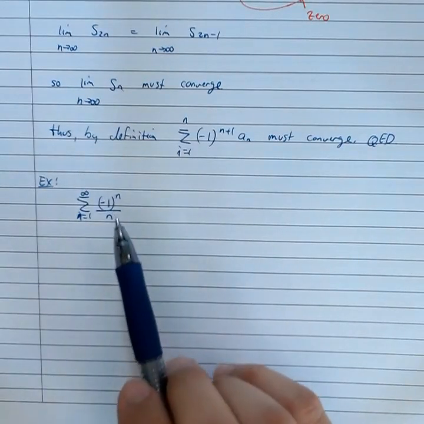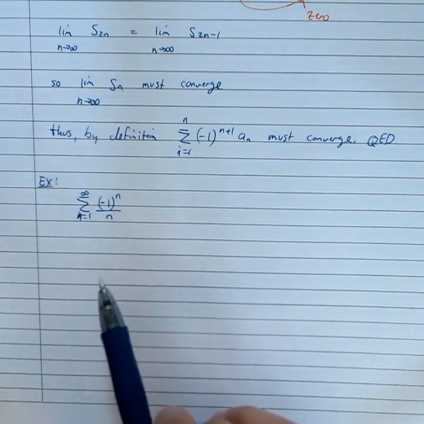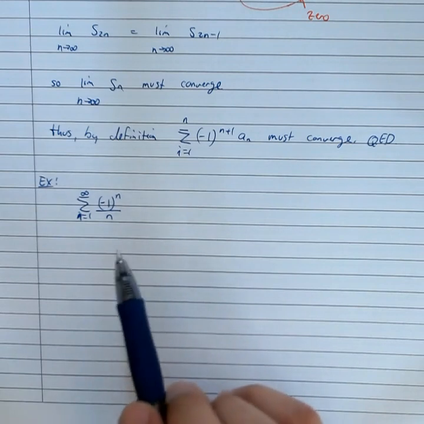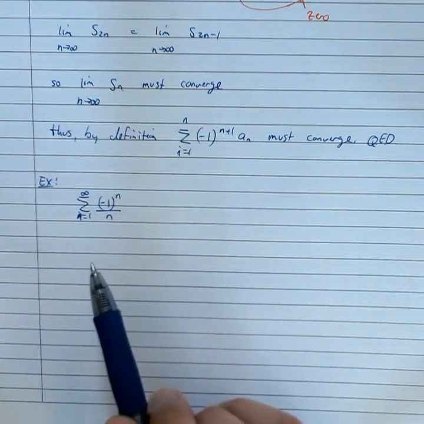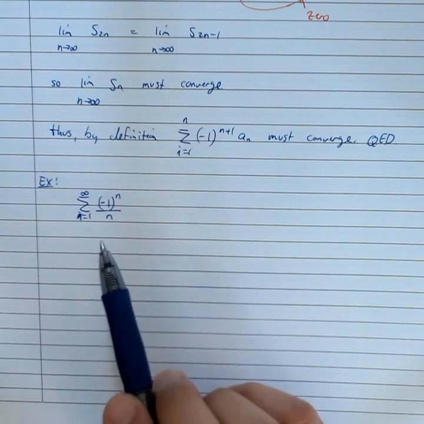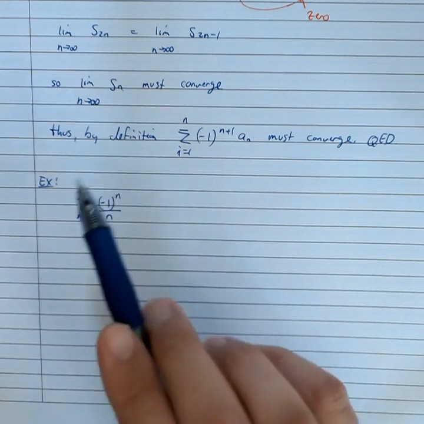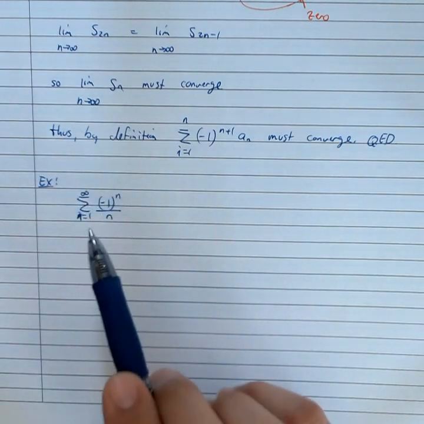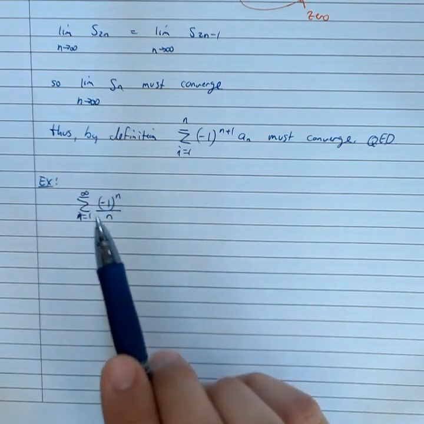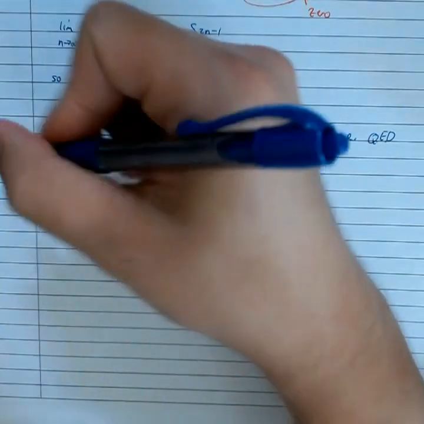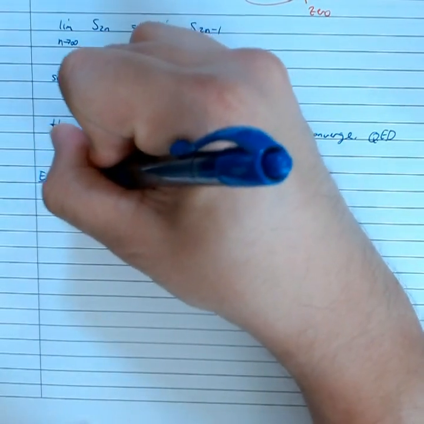Now at this point you might say, well, that looks like the harmonic series, 1 over n. And we saw in the previous section about p series that wouldn't converge. Well, that's true. The harmonic series, the p series with p equals 1, does not converge. But that's not what this is. This is not the harmonic series, because the harmonic series doesn't alternate. So here the question is simply, does this converge?